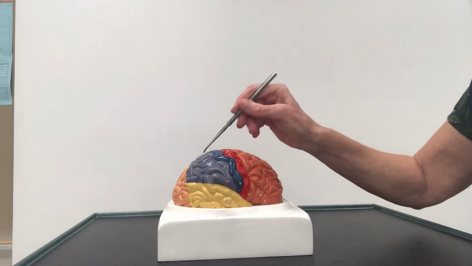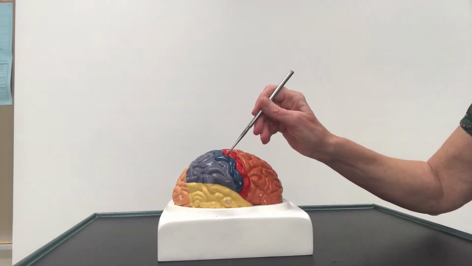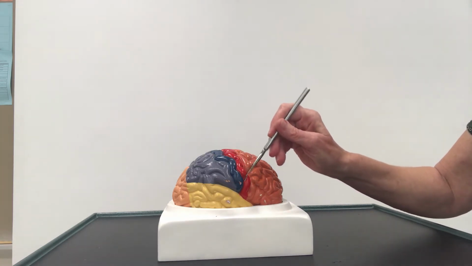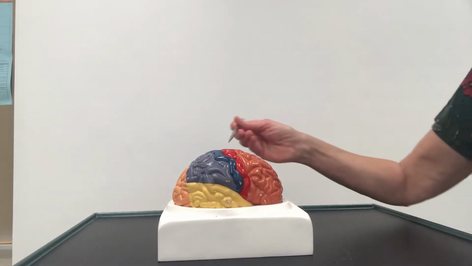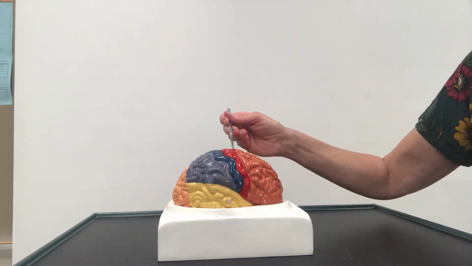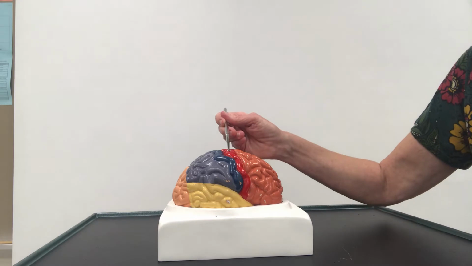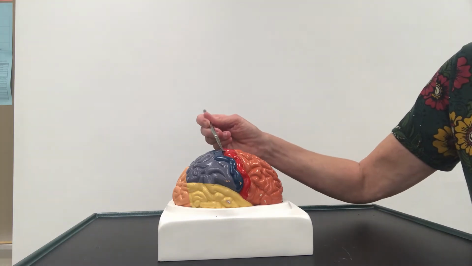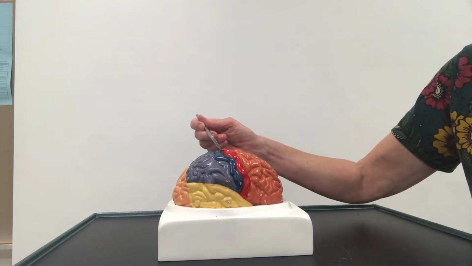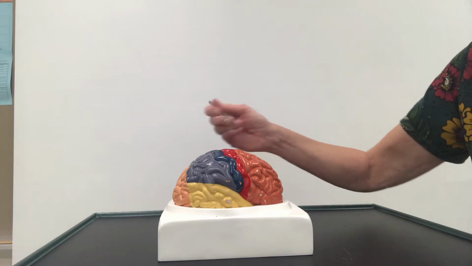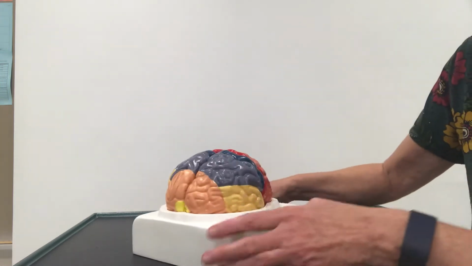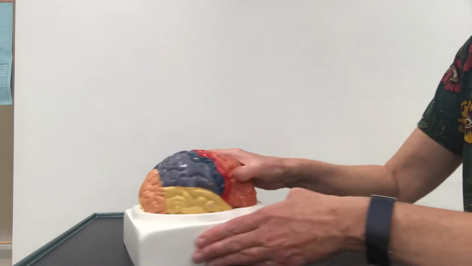Between your frontal lobe and the parietal lobe, we have the central sulcus, right here between the red and the blue coloration. And right in front of the central sulcus, we have the primary motor cortex, and right behind it we have the primary somatosensory or sensory cortex. Okay. Now that's looking at the external part of your cerebrum.